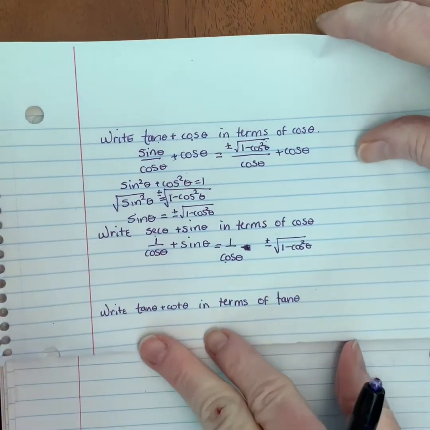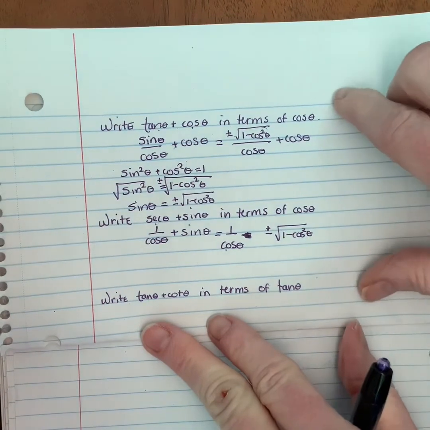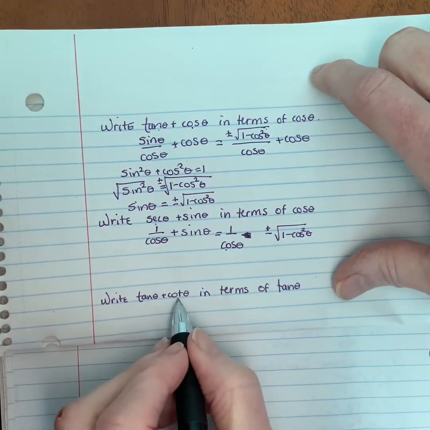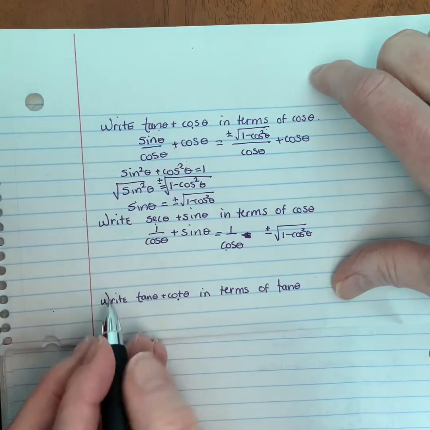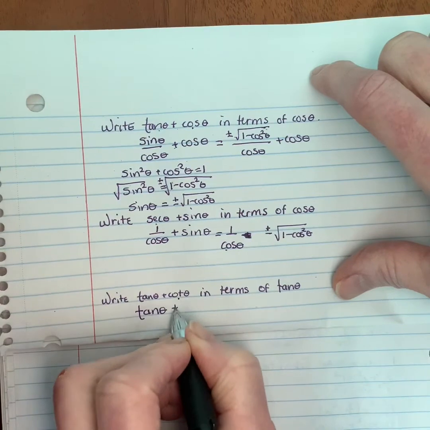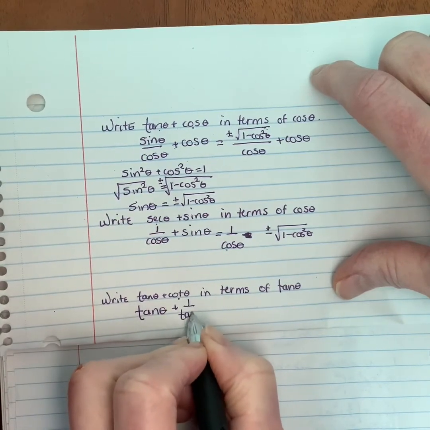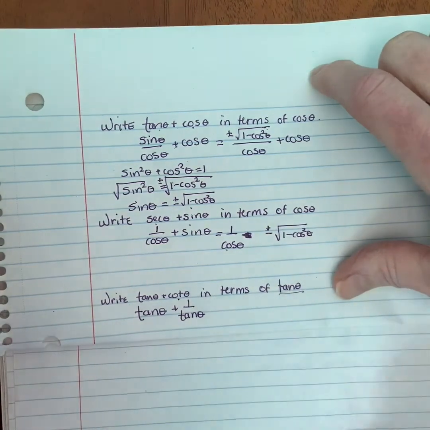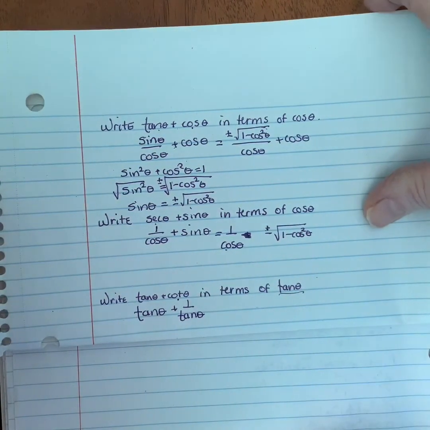Next one, write tangent plus cotangent in terms of tangent. Well, one of our fundamental identities was that the cotangent was equal to 1 over the tangent. So I'm going to write tangent theta plus 1 over tangent of theta. And look at that. We've got it all written as tangent. So that one was easy. Some of the ones you run into in this section will be easy.